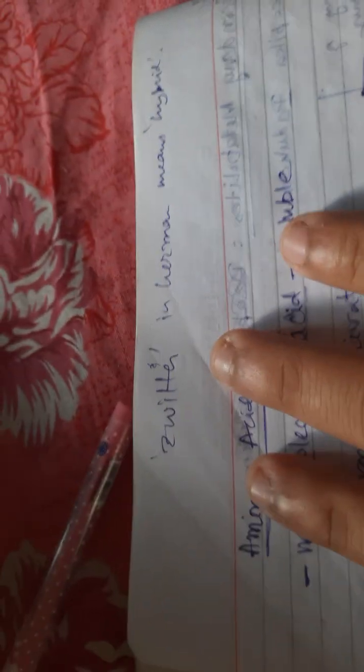Zwitter in German means hybrid. These are Zwitter ions not all the time, but at a certain particular pH or certain environments. So this is a Zwitter ion, since it contains both positive and negative charge.